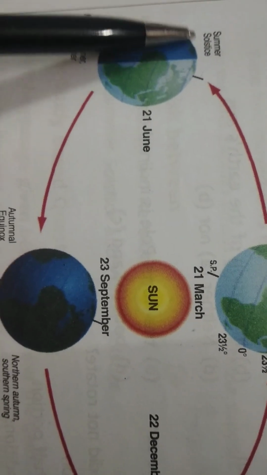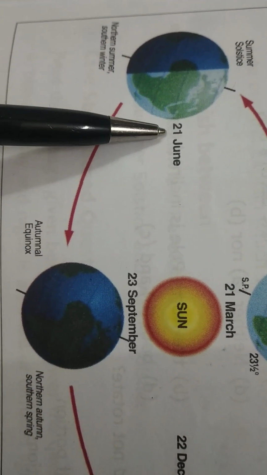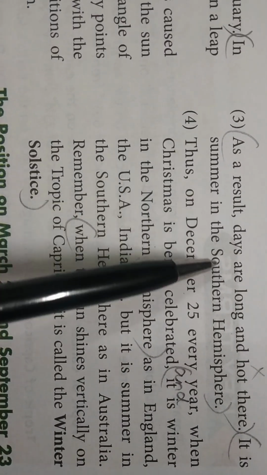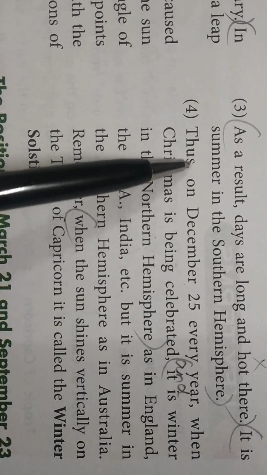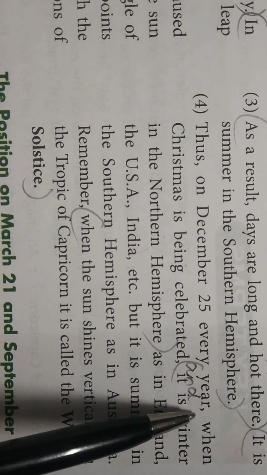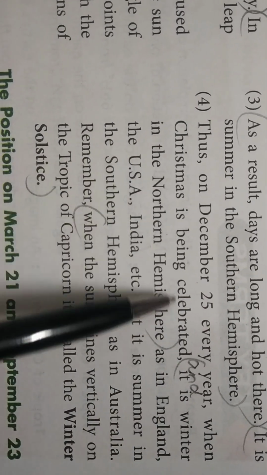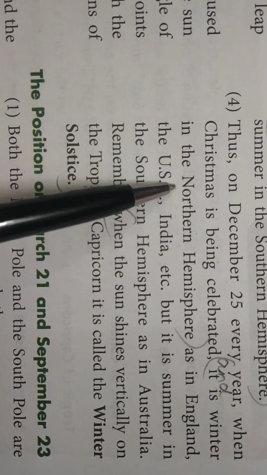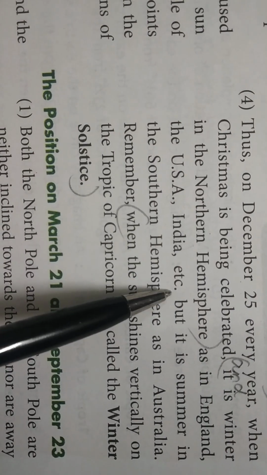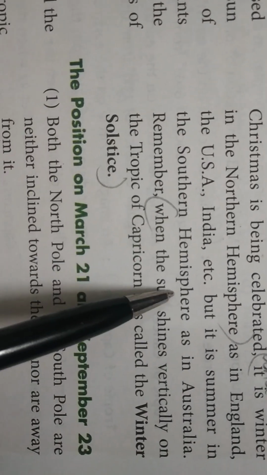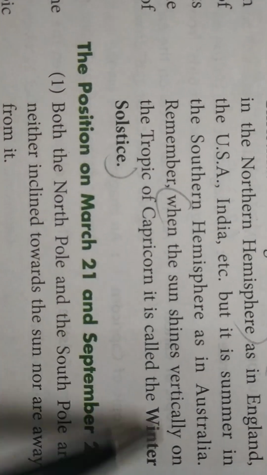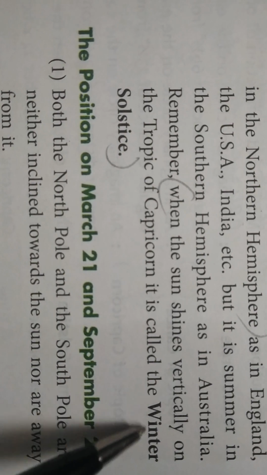And here in the summer solstice, June 21st is the longest day of the year. As a result, days are long and hot there. It is summer in the southern hemisphere. Thus on December 25 every year, when Christmas is being celebrated, it is winter in the northern hemisphere, as in England, the USA, India, etc. But it is summer in the southern hemisphere, as in Australia. Remember, when the Sun shines vertically on the Tropic of Capricorn, it is called the winter solstice.